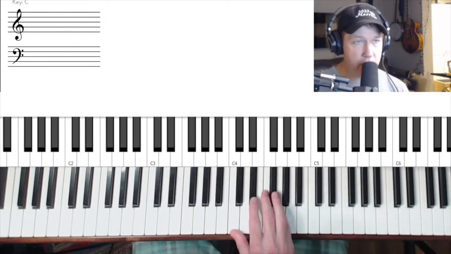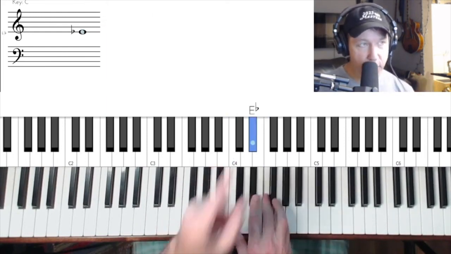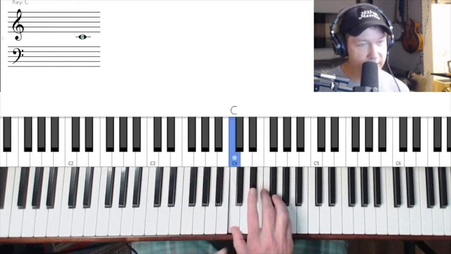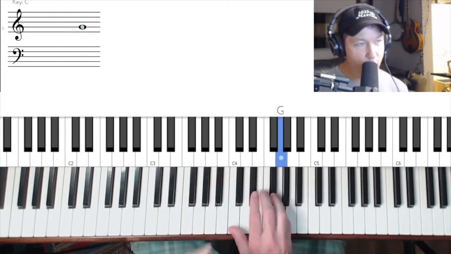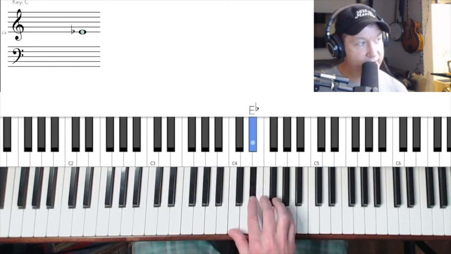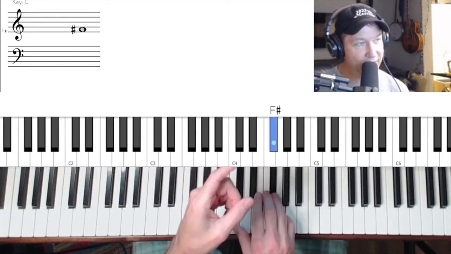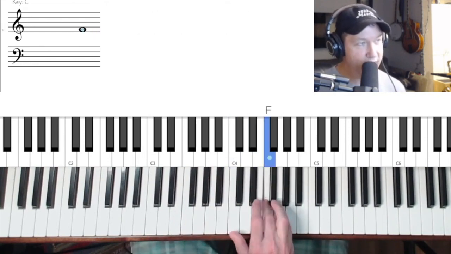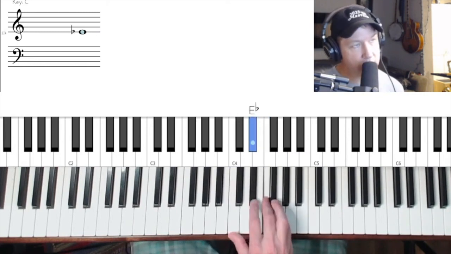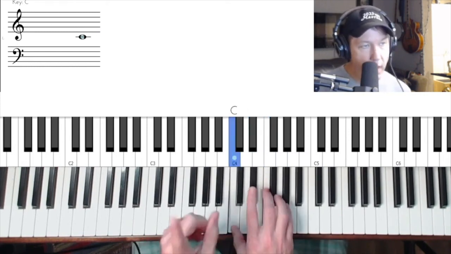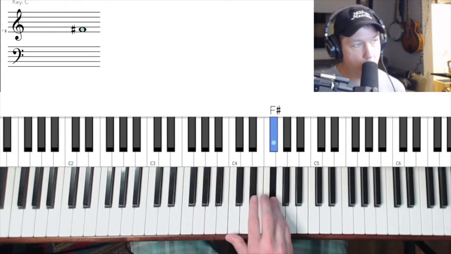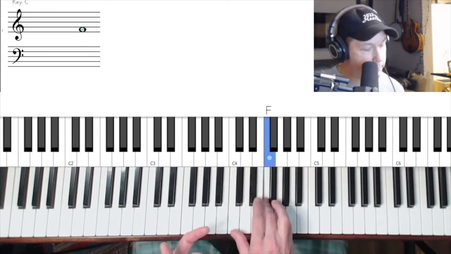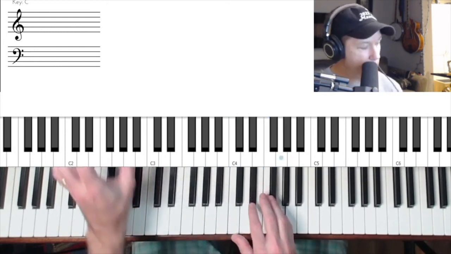If I did quarter notes, it would be 1 beat each. 1, 2, 3, 4. 1, 2, 3, 4. If I said eighth notes, it would be like this: 1 and 2 and 3 and 4 and 1 and 2 and 3 and 4. And we're going to go back to quarter notes. 1, 2, 3, 4, 1, 2. And all I'm doing right now is up and down our shape 1.